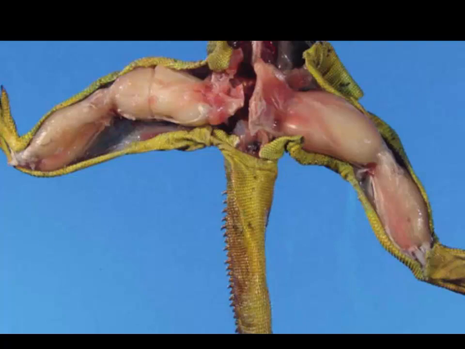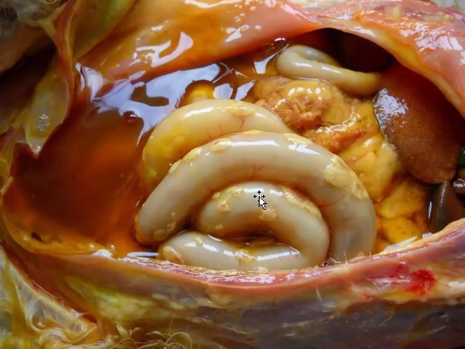Okay, we only have 3 left. That's a great picture from Guillermo Rimoldi. It's a cat. I would like for you to give me a morphologic diagnosis and a cause.